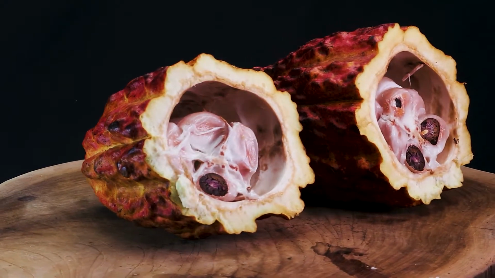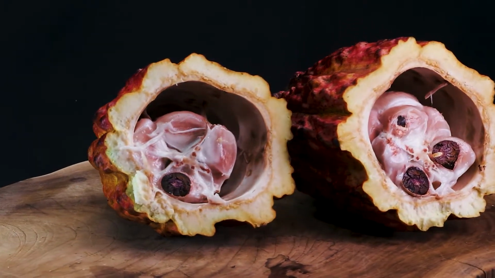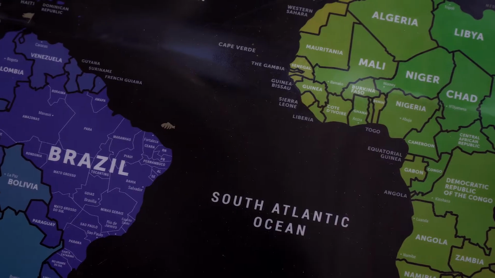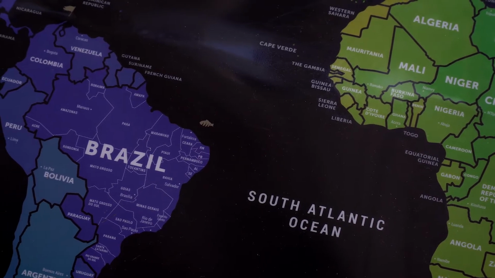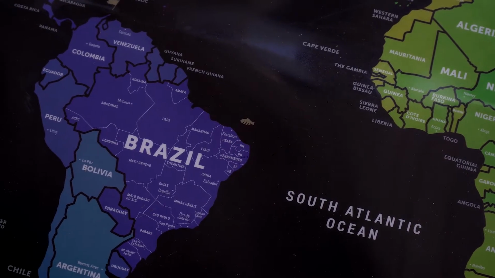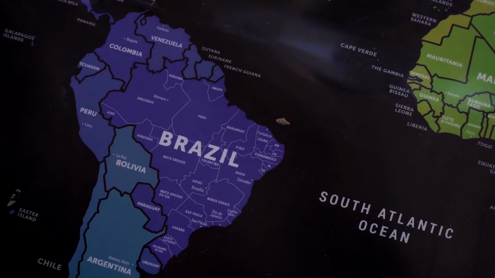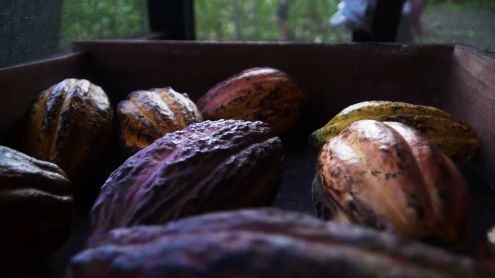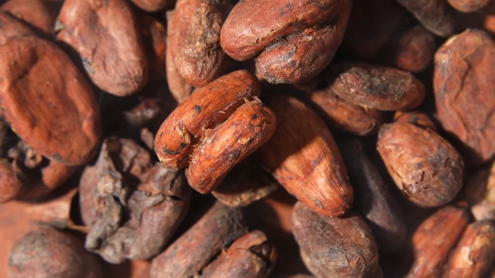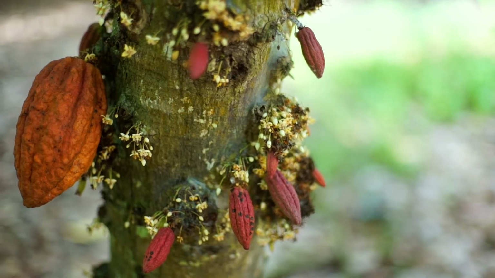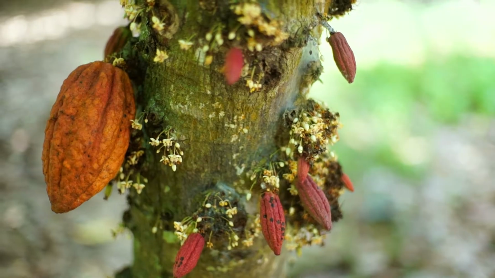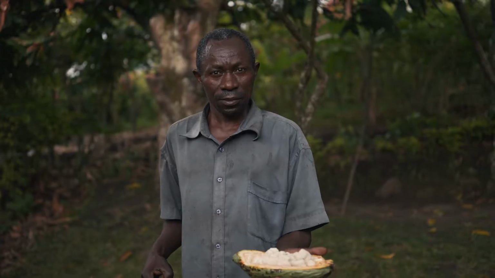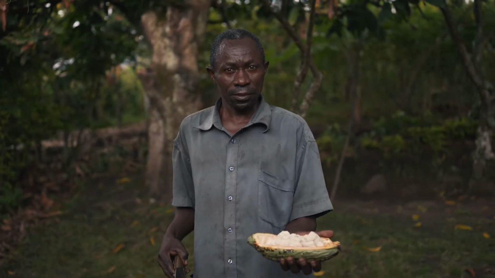Did you know that cacao trees can only be found in a narrow band around the equator in places like Central and South America, and in countries such as Ghana, Brazil, and the Ivory Coast? These trees produce large pods that are filled with cacao beans, which are the key ingredient in chocolate. These pods grow directly off the trunk and branches of the tree and can weigh up to several pounds each.